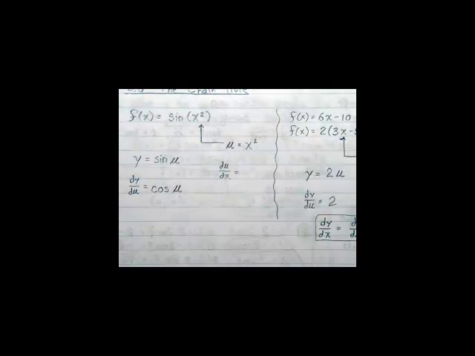And so I can do my dy du step here. So what is dy du? We just did some trig. Cosine. Cosine of what? U, right? Because u is the variable now, so it's cosine u. All right, and then I'm going to hop over here, and I do my du dx, which should be what if it's x squared? 2x.